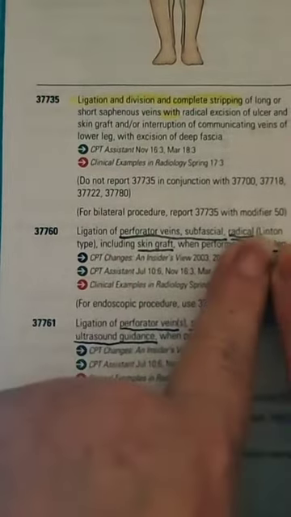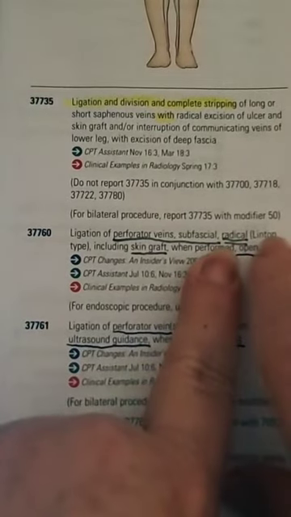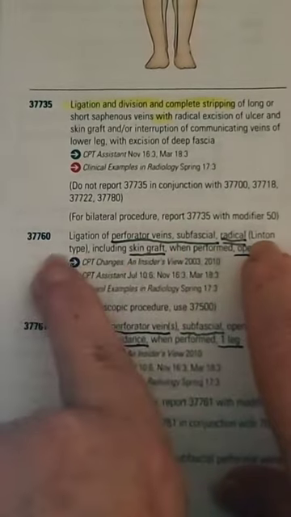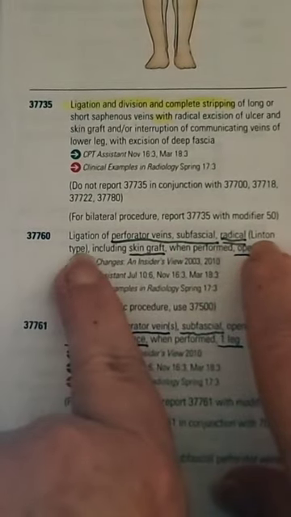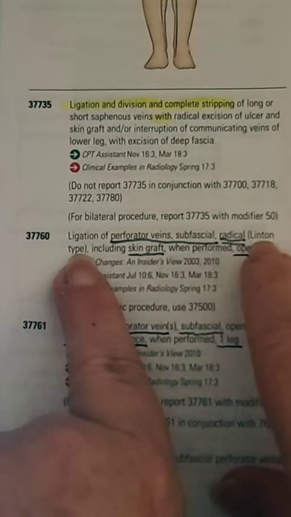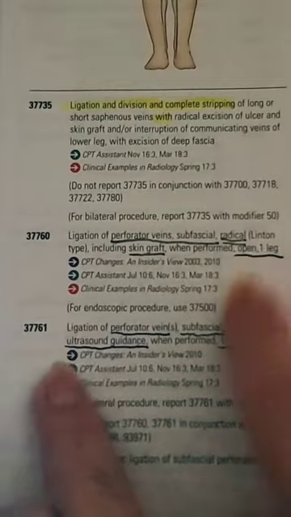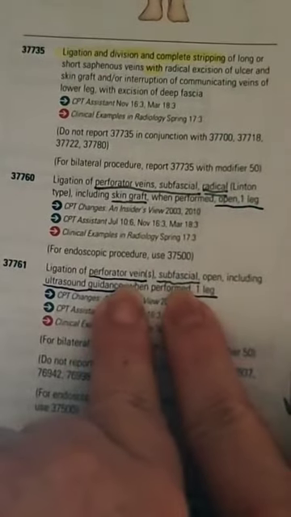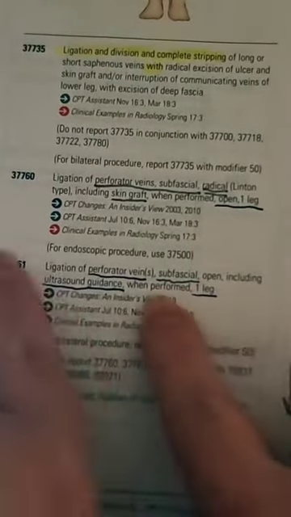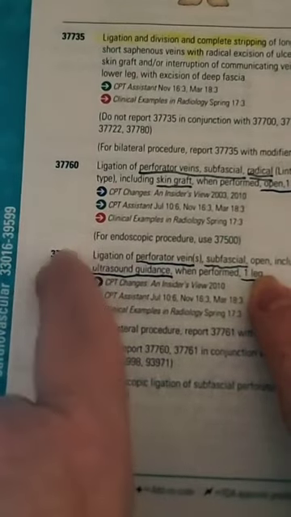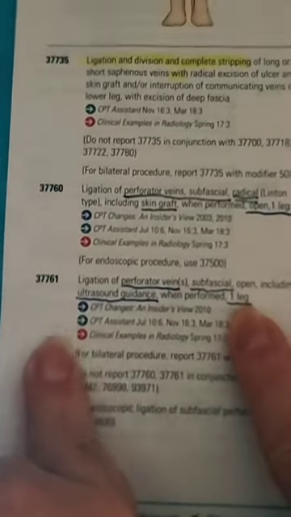And Littman type, if this was on the CPC exam, they would make note of that AKA word. They would say it was a Littman graft, definitely. So I would put Littman and open right here. Right here, we've got include ultrasound guidance right here. That would be my difference.